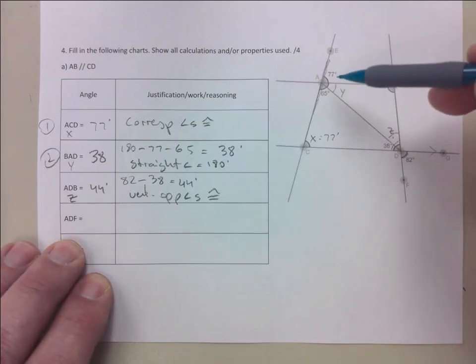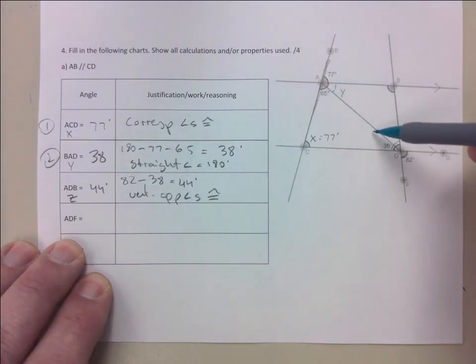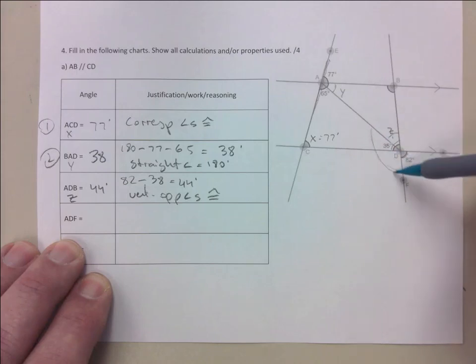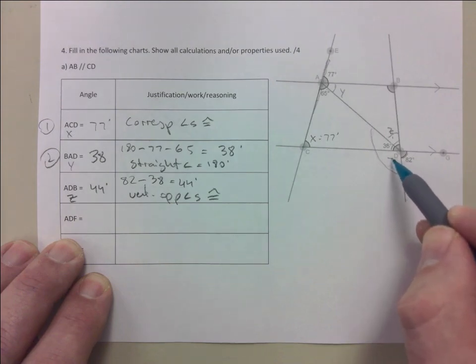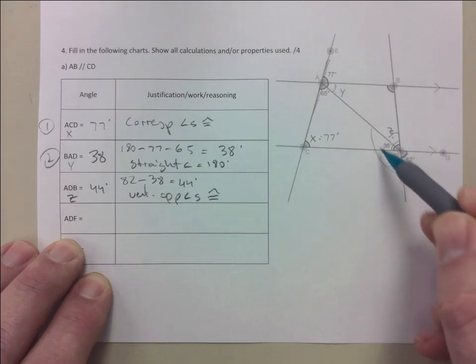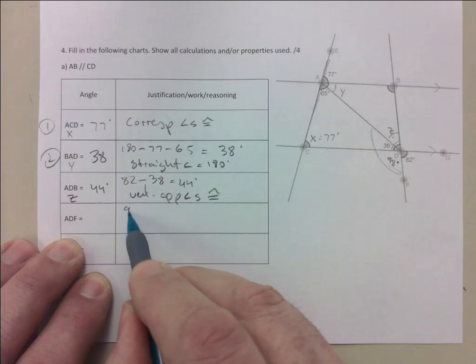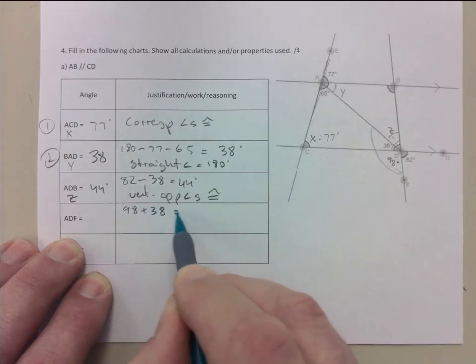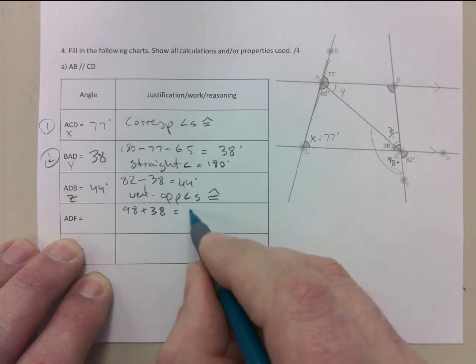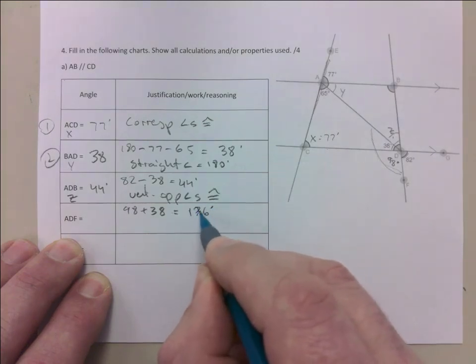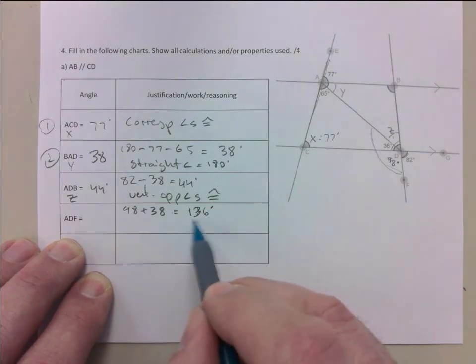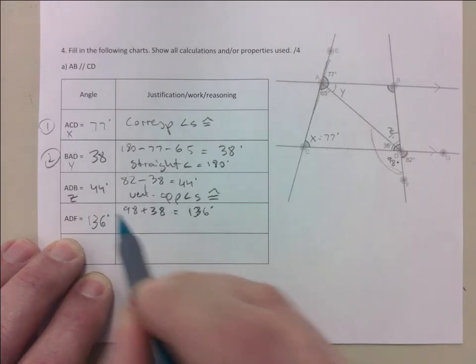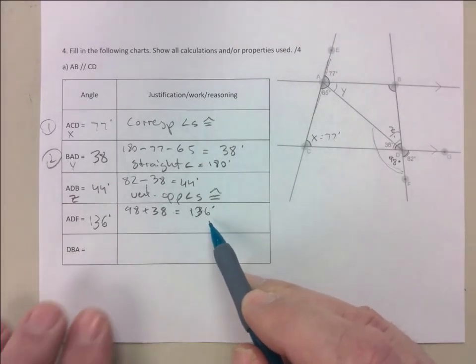ADF. ADF is this whole thing here. So what did I do here? I figured out that this is 98, sorry. This is 98, so ADF is 98 and 38 combined. That is 136. You know what? I would be okay if you just leave it like that, that's showing some work.